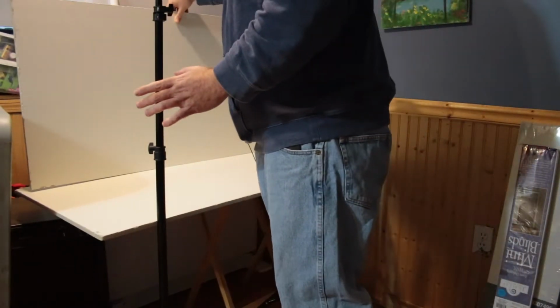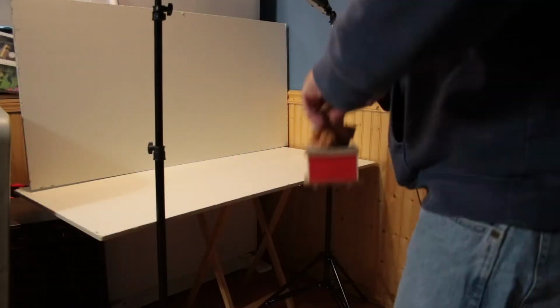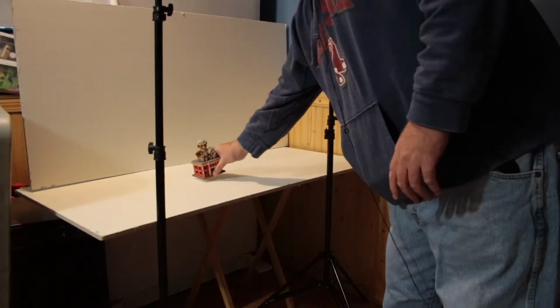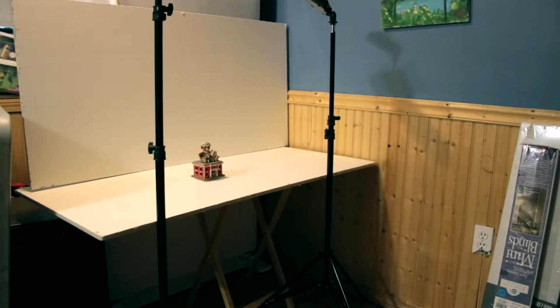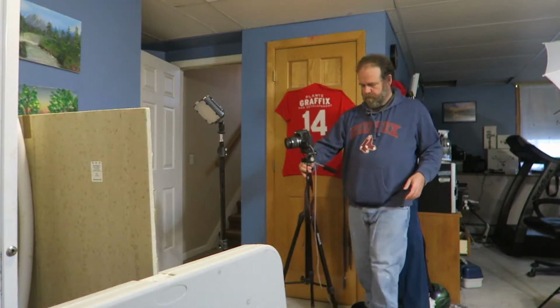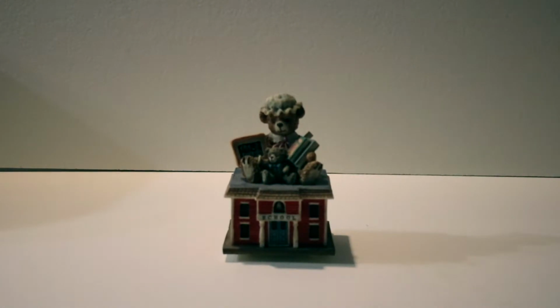Make sure that the back wall doesn't fall like that. Let's take the product and put the product right in the center there. But still looking at this, you're probably saying, it's still not going to work. So let's move the tripod over. And still looking at that, it's not bad. Okay, but it's very dark.